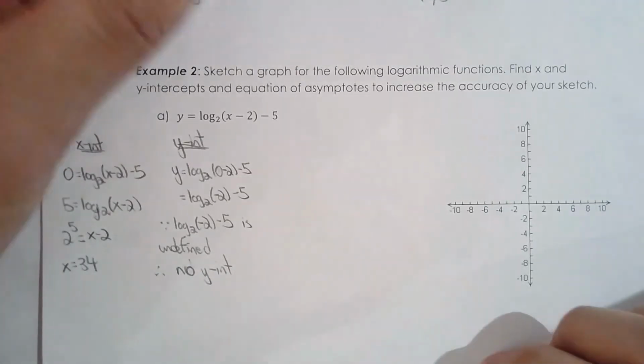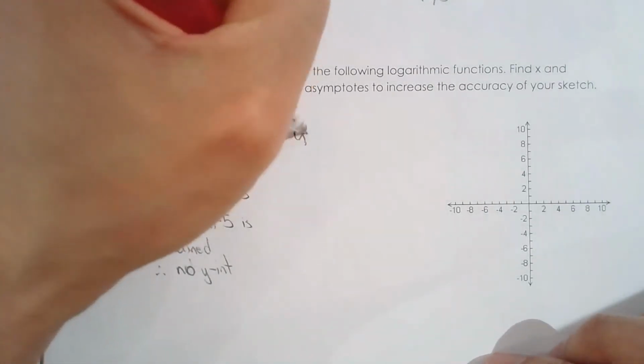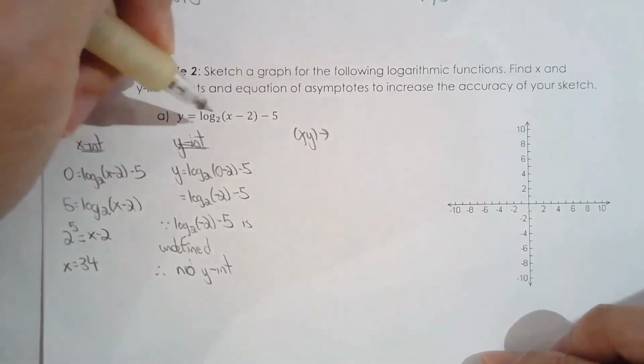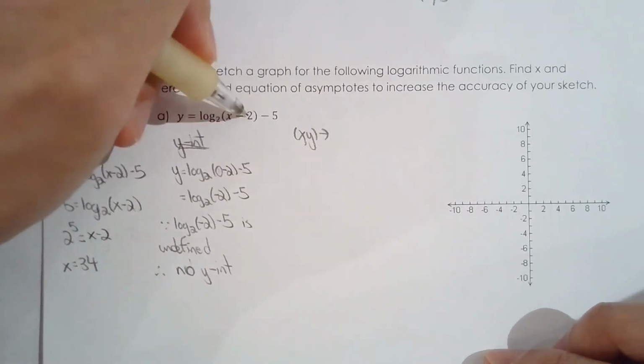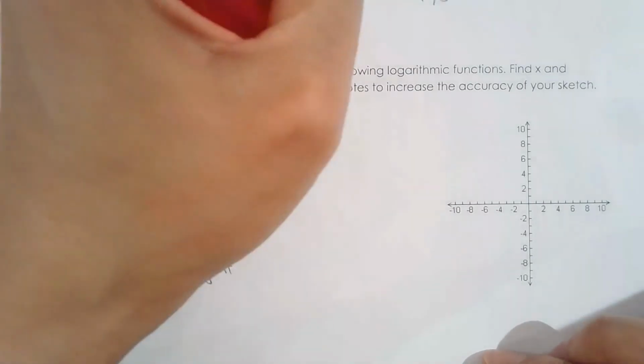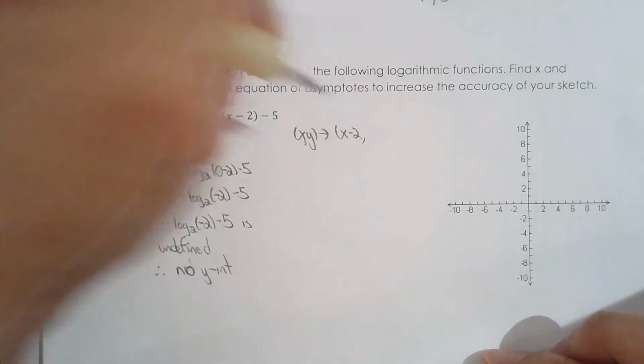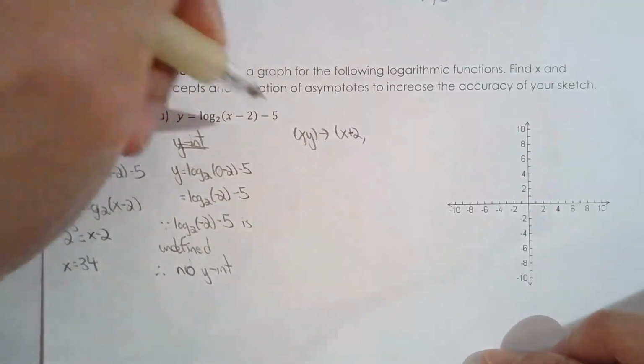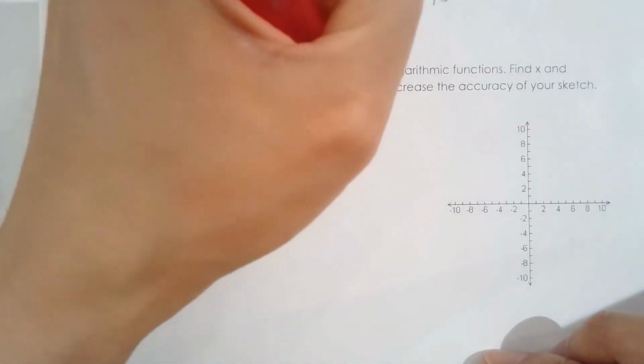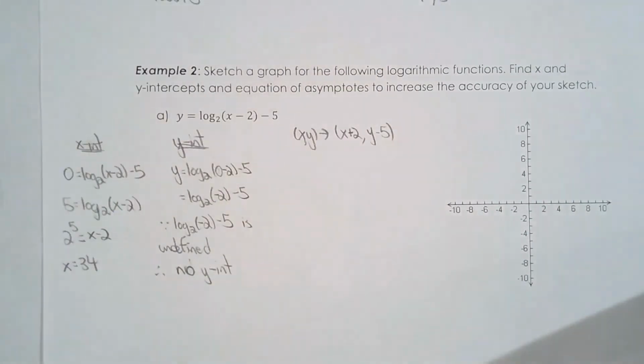Okay, so let's generate the mapping rule. This one's pretty straightforward, because we're going to shift 2 units to the right and 5 units down. So take the previous x value, subtract by 2. Oh, whoops, add by 2, because you're going 2 to the right. And then you go 5 units down, so take the y values and subtract them by 5.